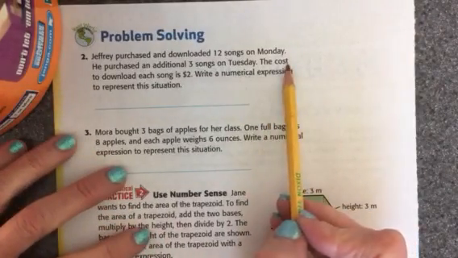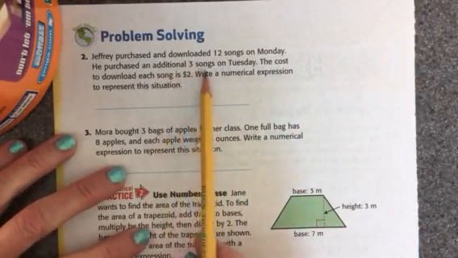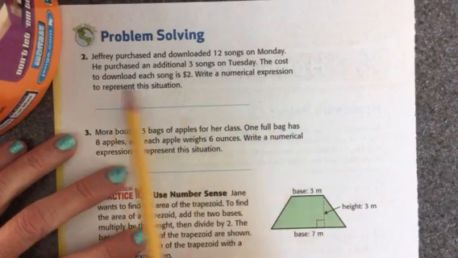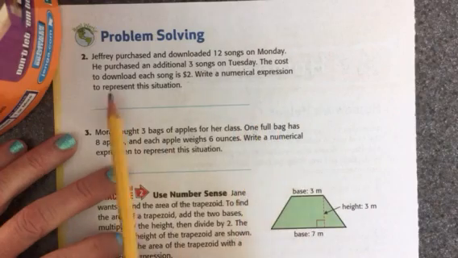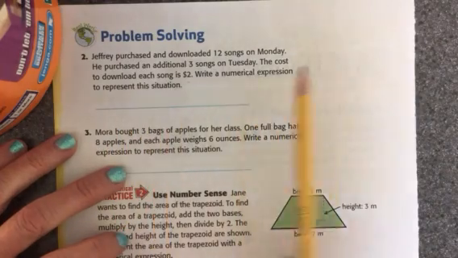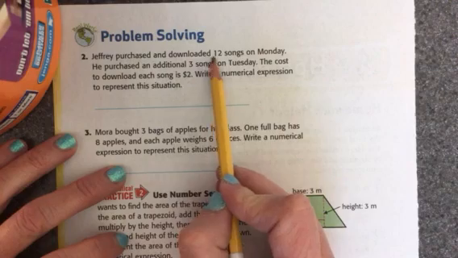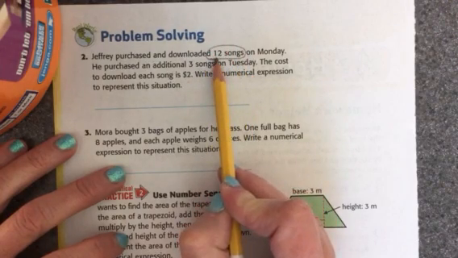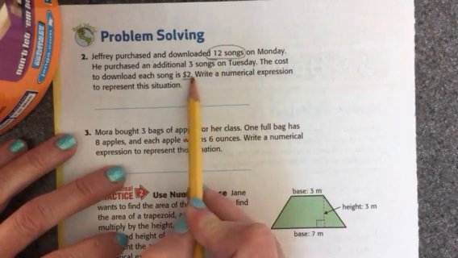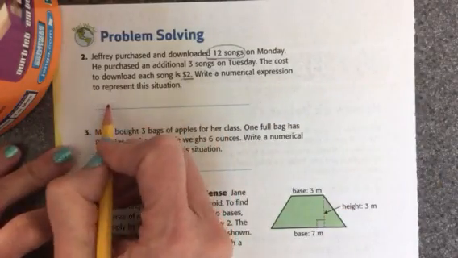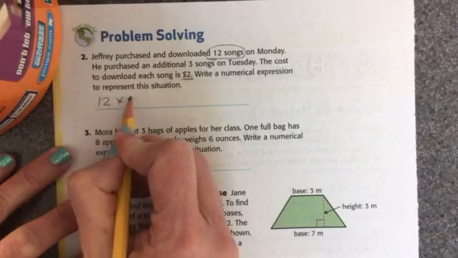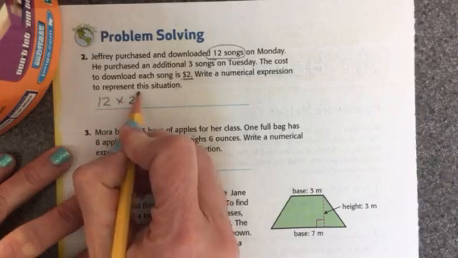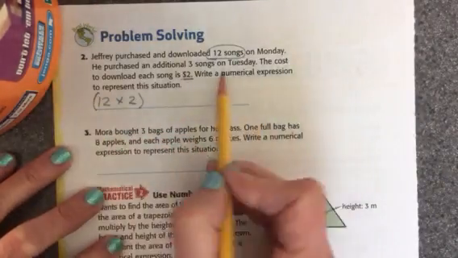Jeffrey purchased and downloaded 12 songs on Monday. He purchased an additional 3 songs on Tuesday. The cost to download each song is $2. Write a numerical expression to represent this situation. All right, let's do the songs that he downloaded on Monday. He downloaded 12 songs, and we know that they are $2 each. So we will write that part of the expression, 12 times 2. Okay, and I'm going to go ahead and put it in parentheses.